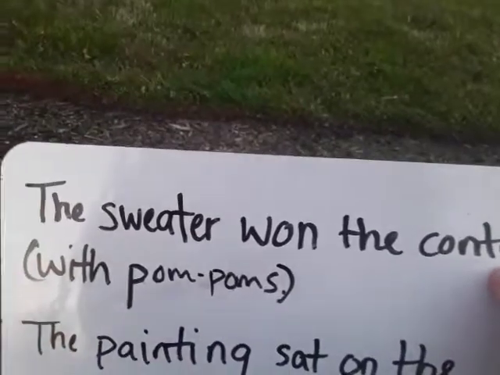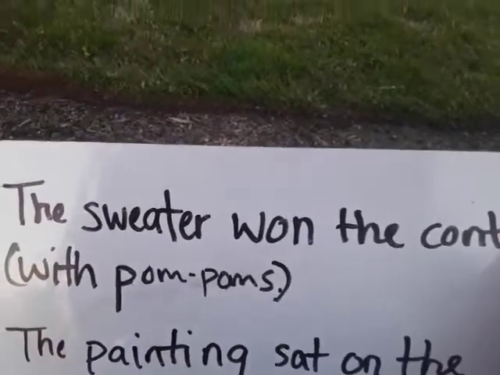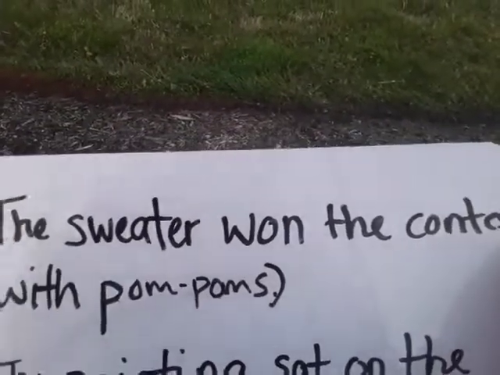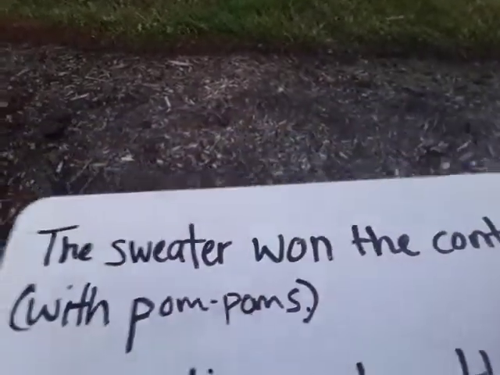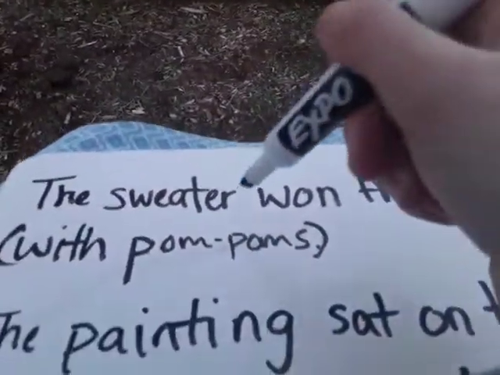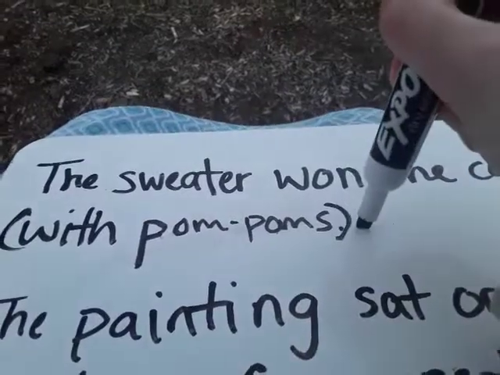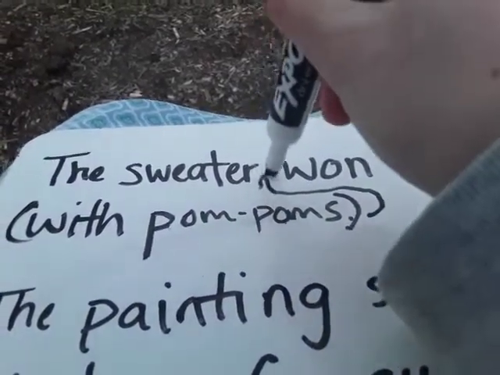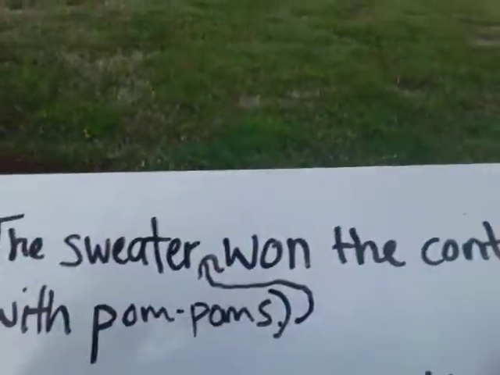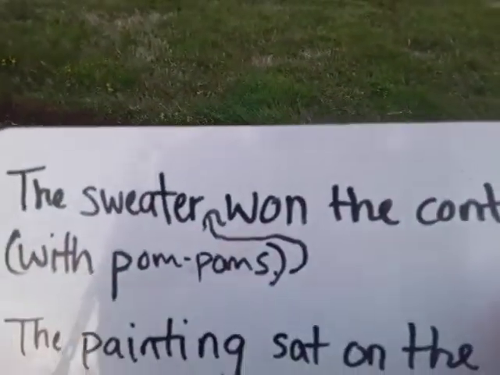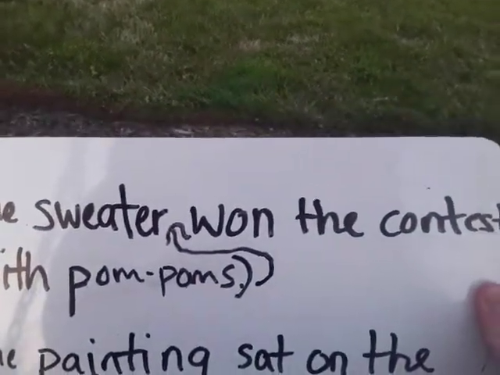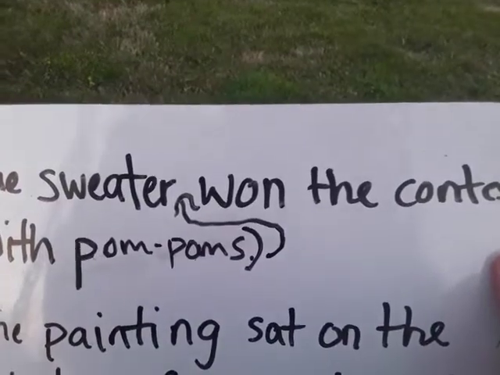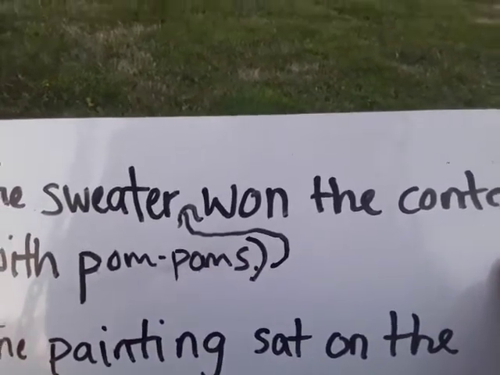But obviously the contest does not have pom-poms. The sweater has pom-poms. So we should move the phrase with pom-poms to after sweater. Okay? Because as I said, adjective phrases need to come directly after the word that they're describing. And with pom-poms is describing the noun sweater.